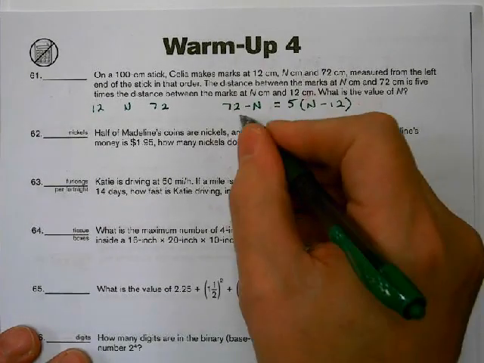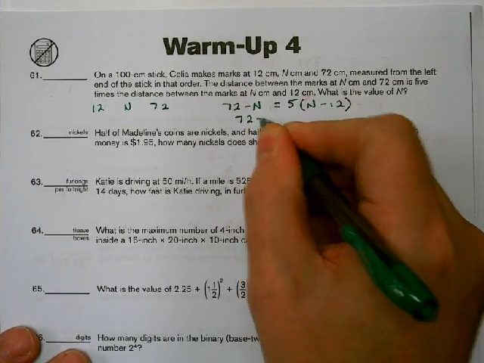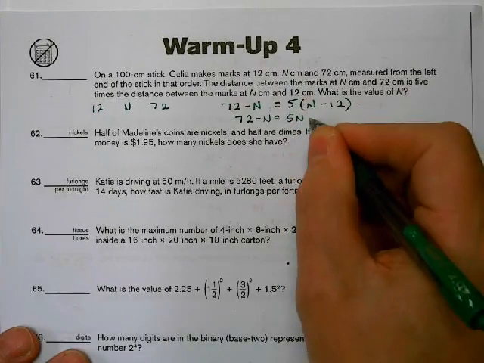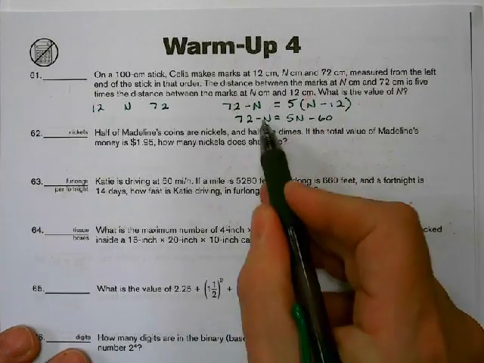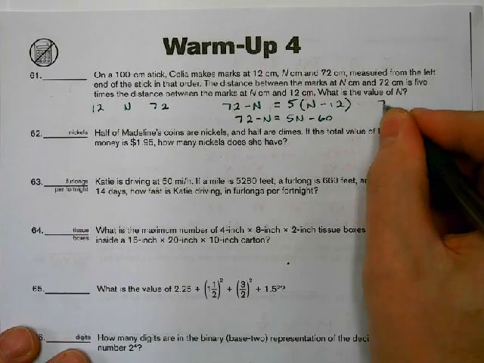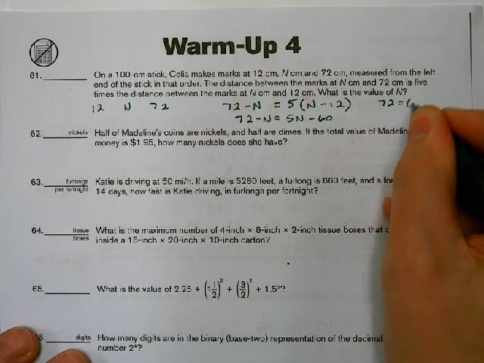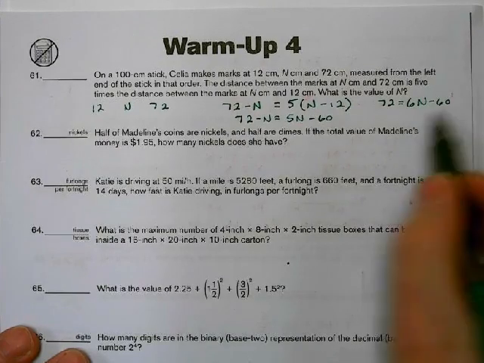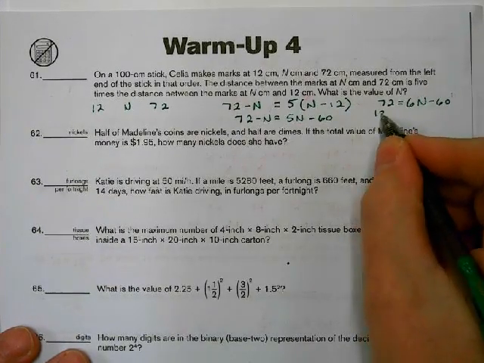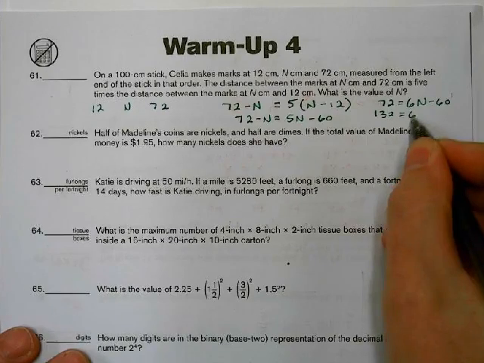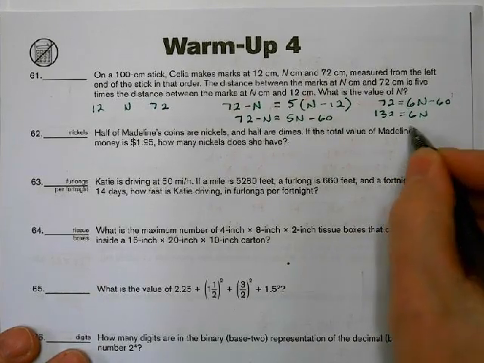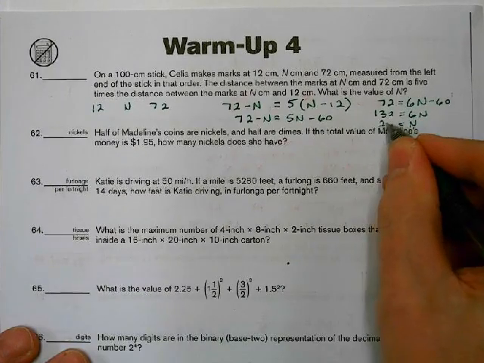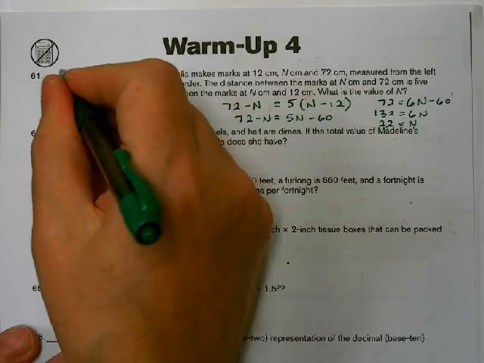I would distribute first over here. So I have 72 minus n equals 5n minus 60. I'd add n to both sides. 72 equals 6n minus 60. I would add 60 to both sides and get 132 equals 6n. And then I divide by 6 on both sides. And I get, what, 22? Yep, 22. There's our answer.